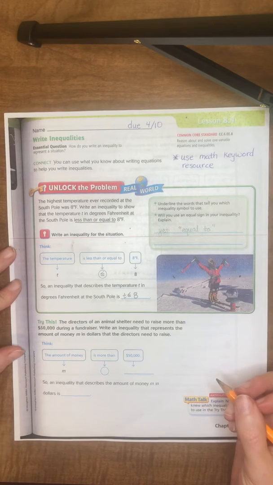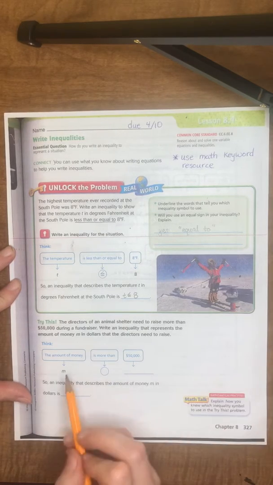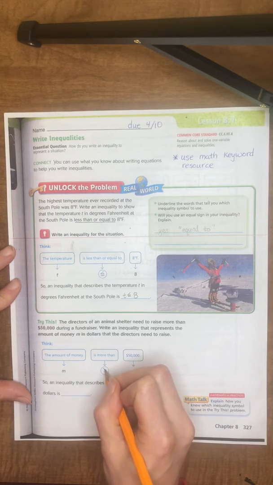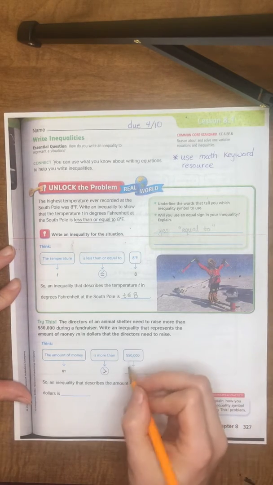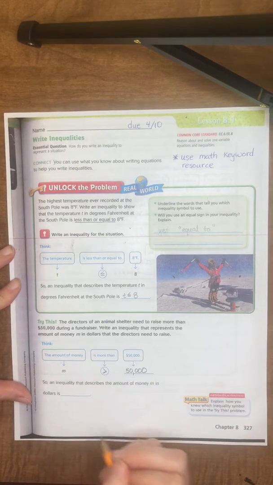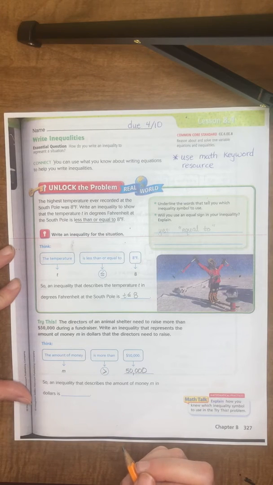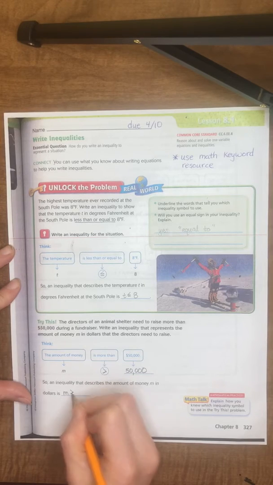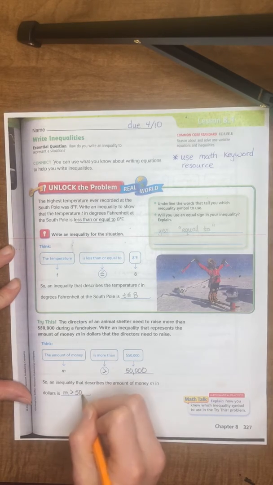The directors of an animal shelter need to raise more than $50,000 during a fundraiser. Write an inequality that represents the amount of money, M, in dollars that the directors need to raise. So we have M for the amount of money is more than $50,000. So an inequality that describes the amount of money, M, in dollars is M is greater than $50,000.